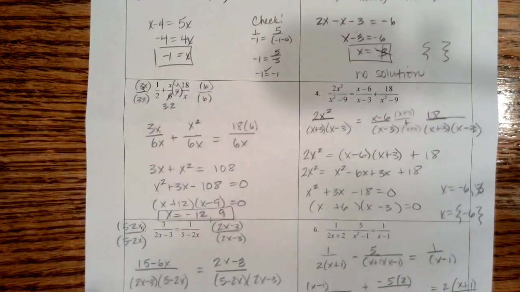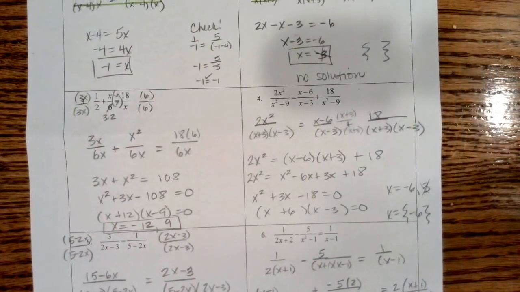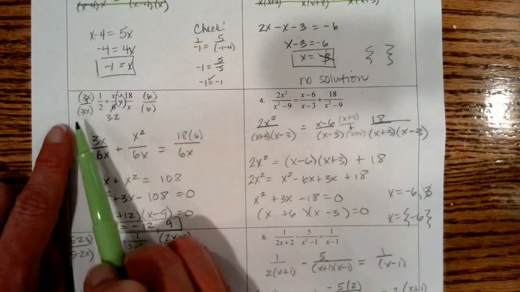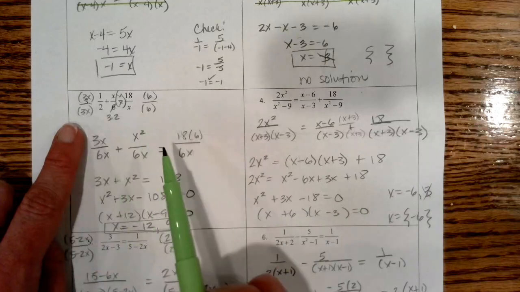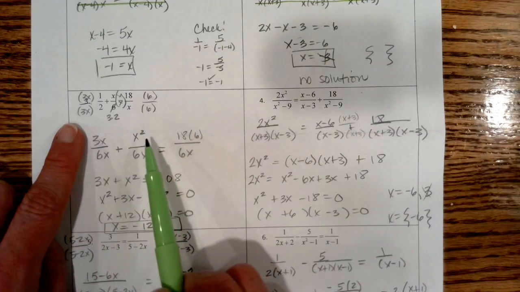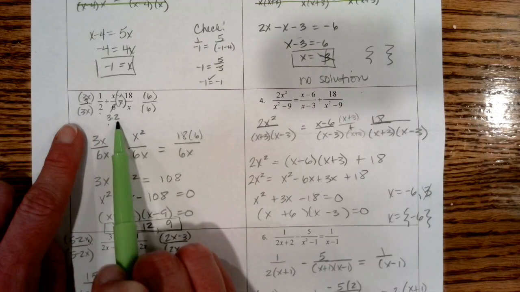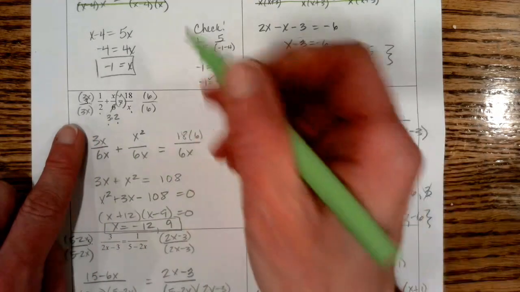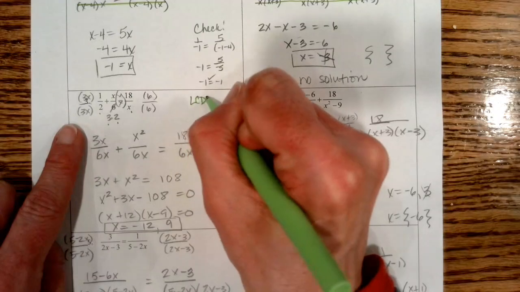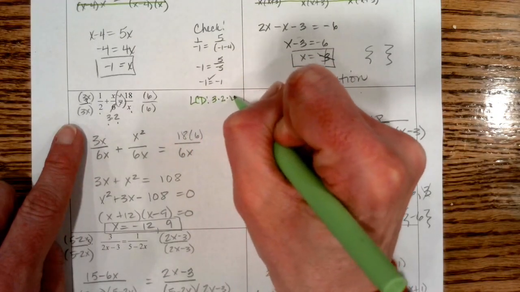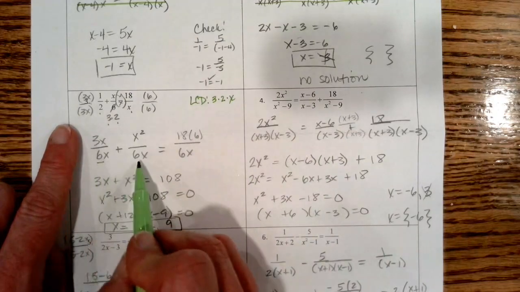All right, taking a look at numbers 3 and 4. My common denominator is going to be 3 and x. When I made a list of the factors of my fractions, I had a 2, a 3, and a 2, and an x. So my least common denominator needed to have a 3 and a 2 and an x. That's how I got 6x here.